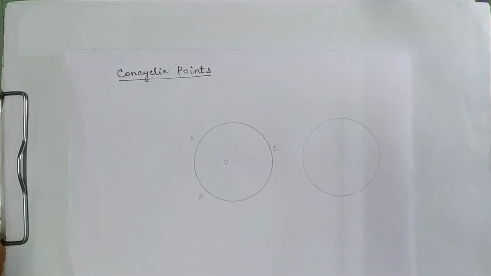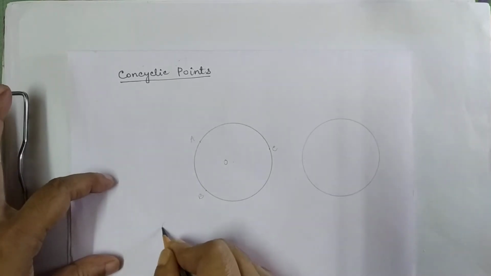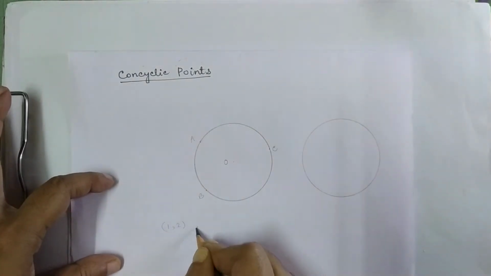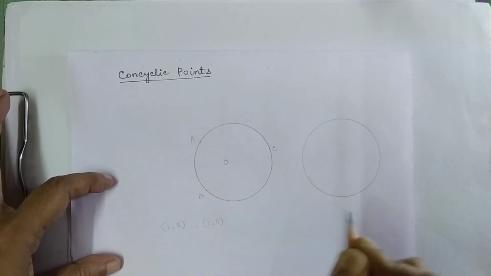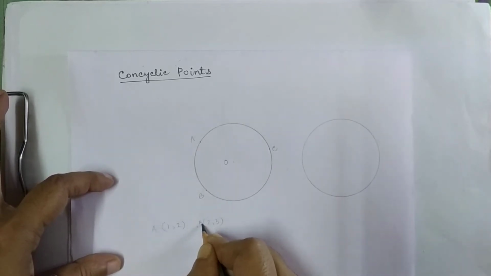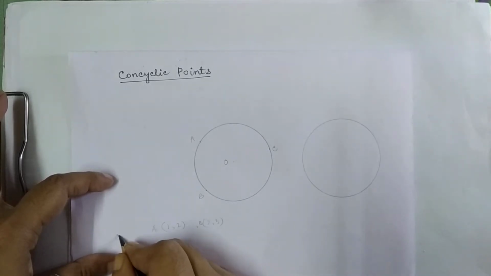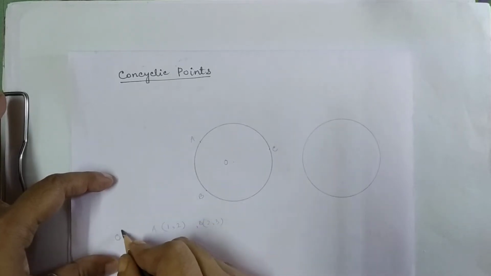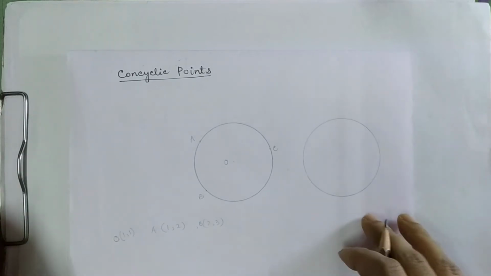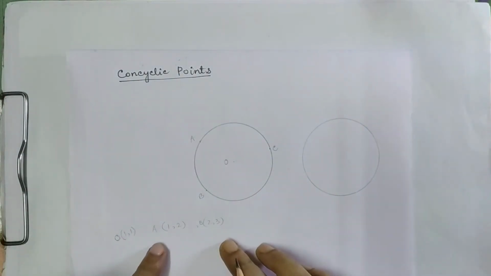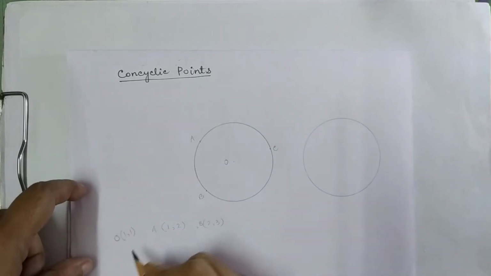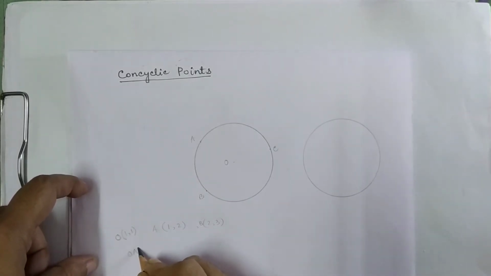So whenever we need to prove something about given points, suppose 2 points are given, A and B, and the center of the circle is given as O or C, suppose it is given as (1, 1). If you have to show whether the points A and B are concyclic or not, what do we show? We show that the distance OA is equal to the distance OB.